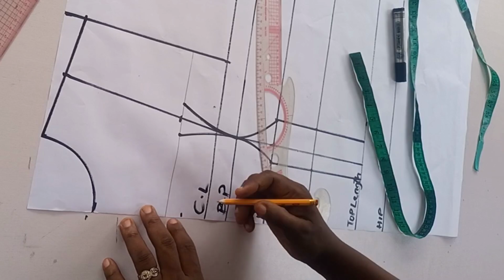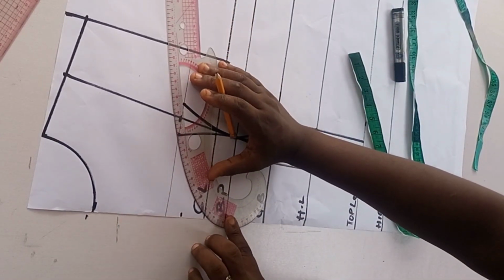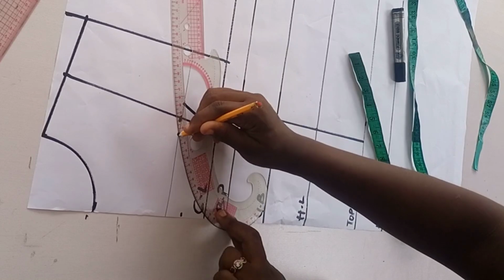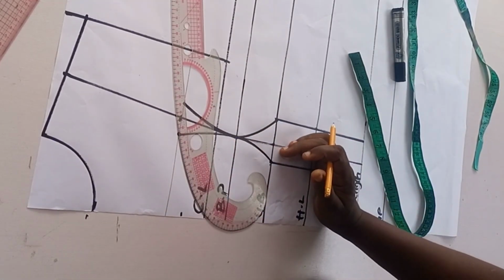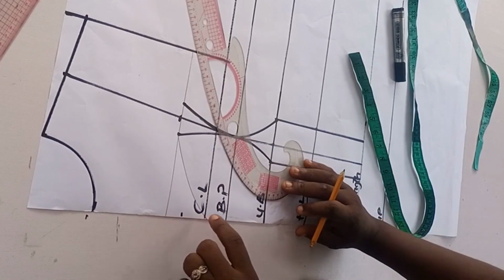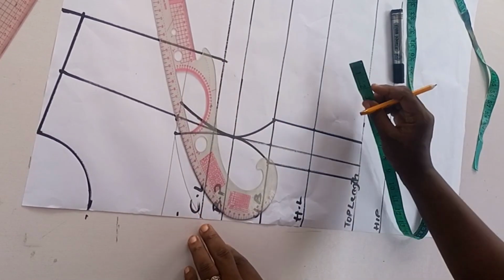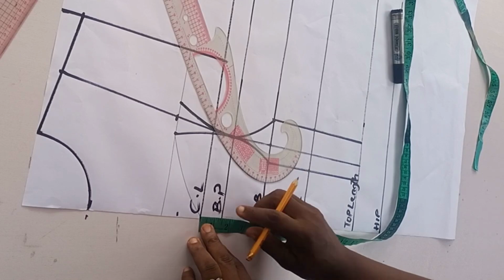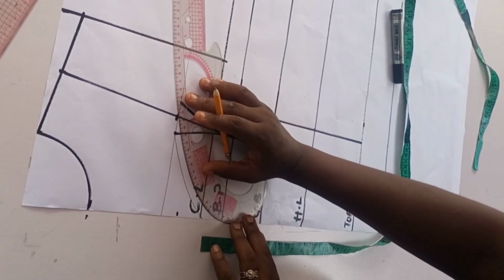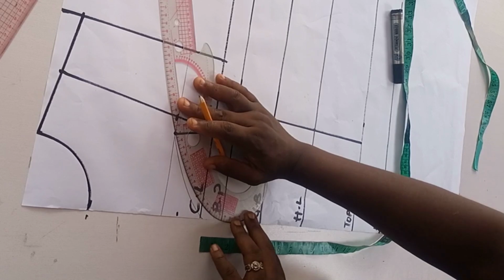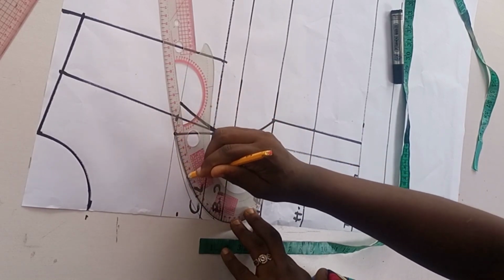If you want yours a little exposed, you can actually connect from your overbust to your chest line, and then you have that part opened up. Or you take your measurements from your chest line, come down by like 1 inch or half an inch, or even come down to the bust point. The more you come down from that point, the more revealing that part will be. So it all depends on what you are trying to achieve.